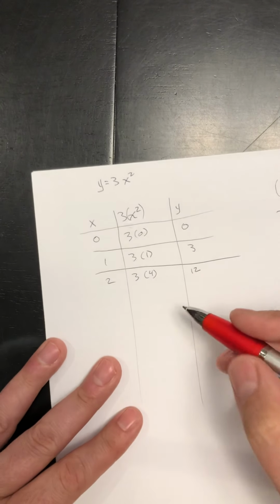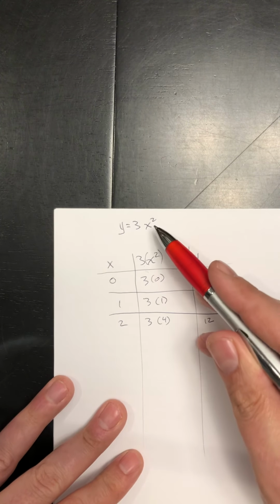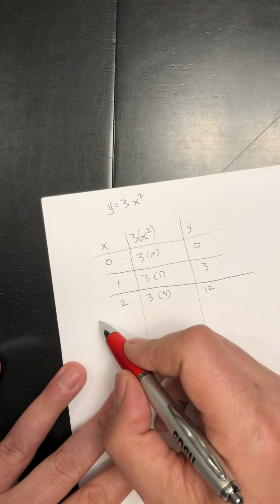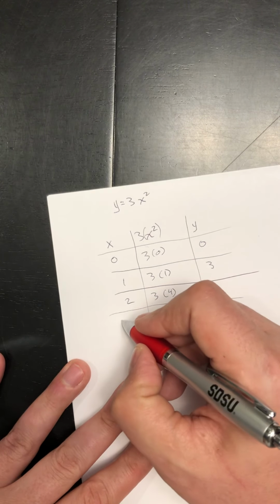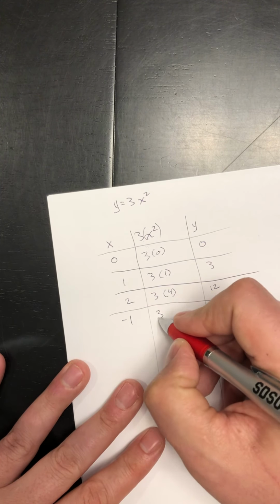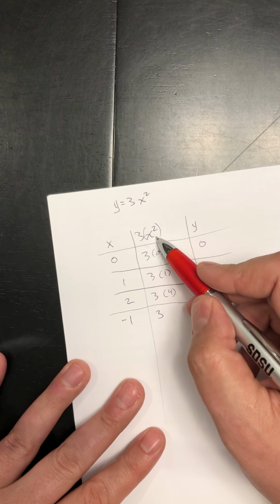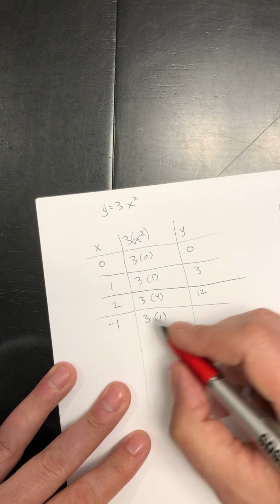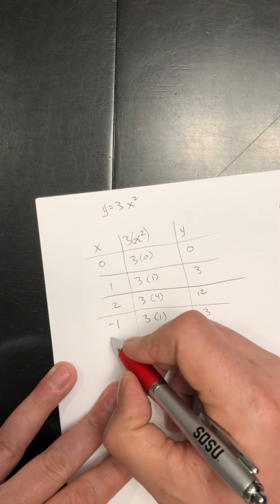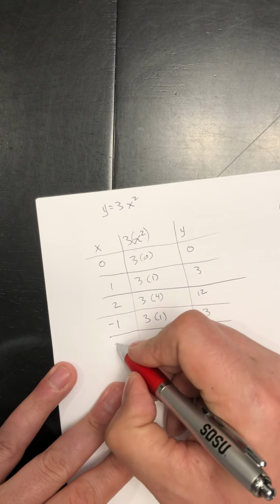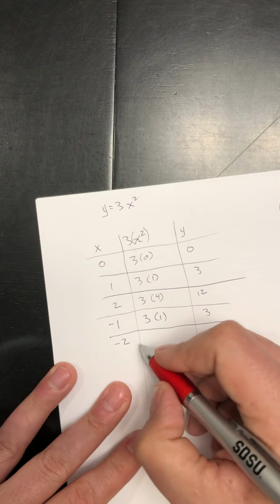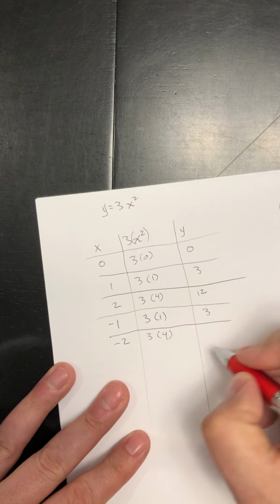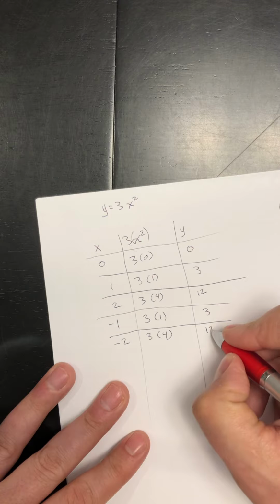Okay? I'm not done, because when we have a quadratic function, I need to get the negative values as well. So what happens if I have -1? -1 times -1 is actually a +1. So this is +3. And then what about a -2? -2 times -2 is a +4. And that is a +12.